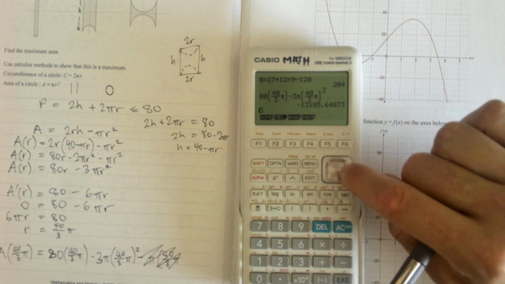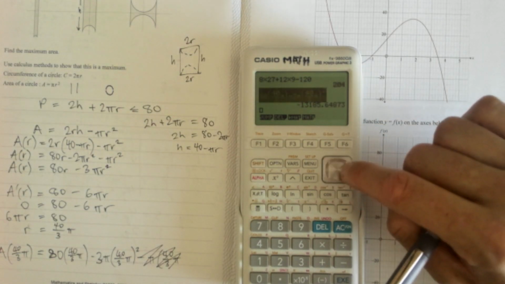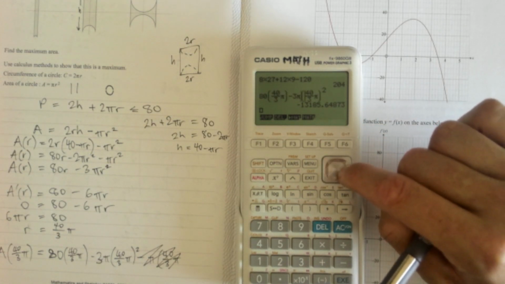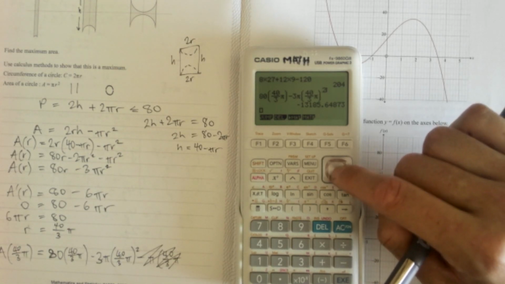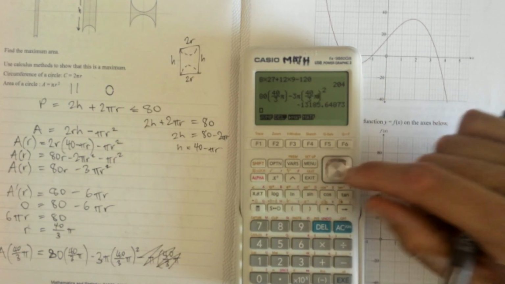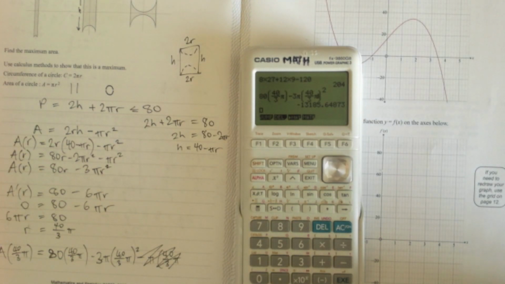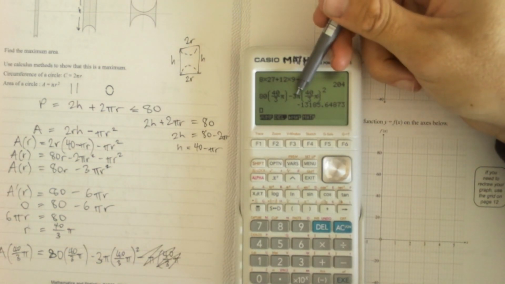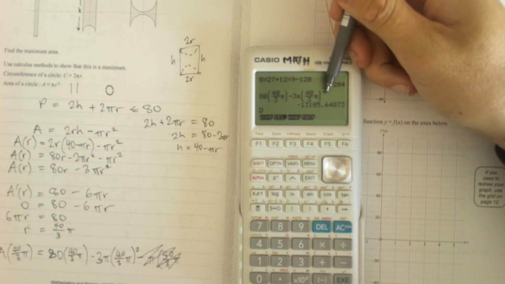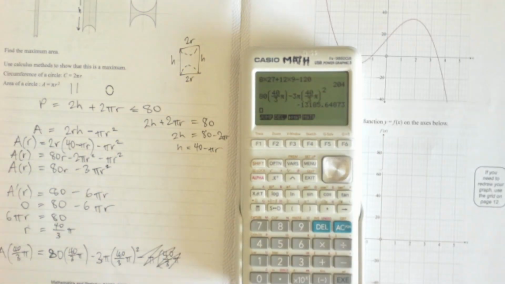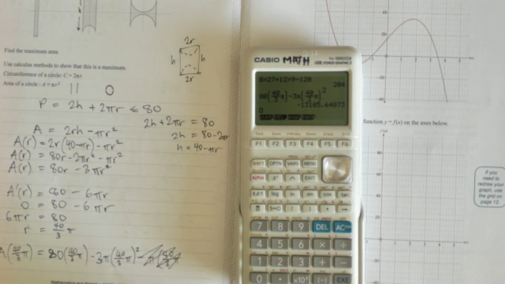Is this squared functioning how I want it to function? Is that what squares look like on these new calculators? Yeah, looks about right. I mean, it can't be a negative area that I'm finding here. But I guess this being squared makes it big. So I may have done something wrong.